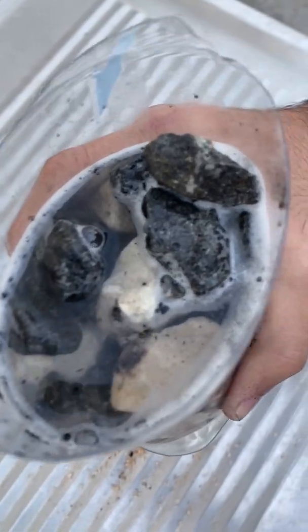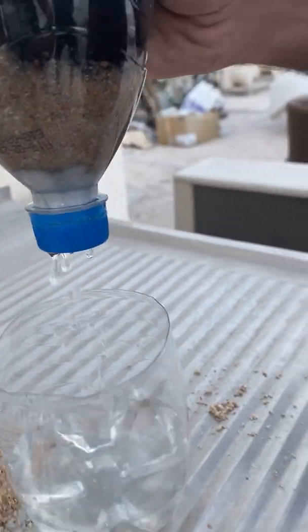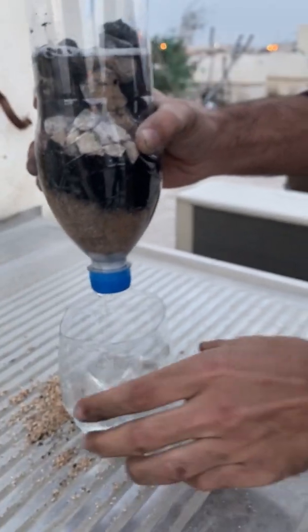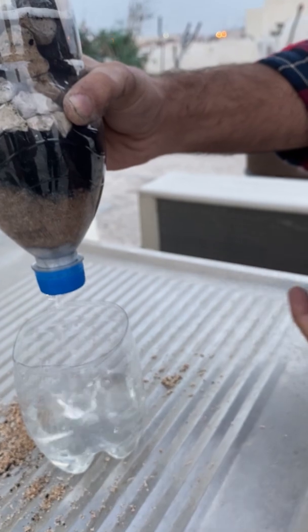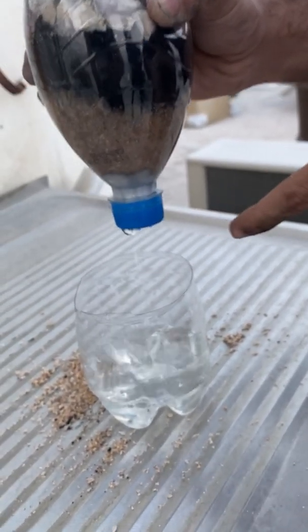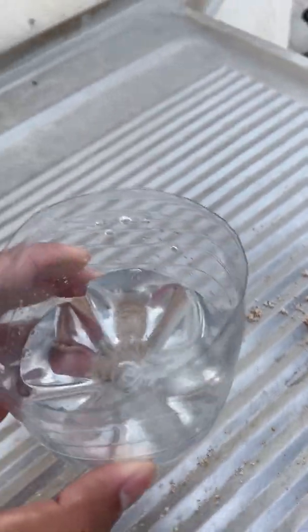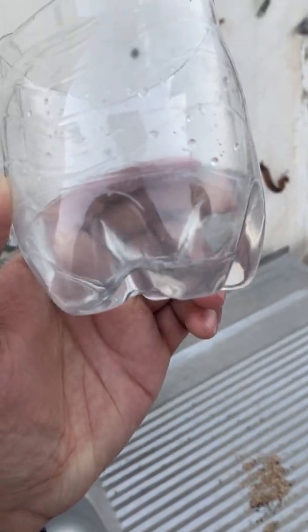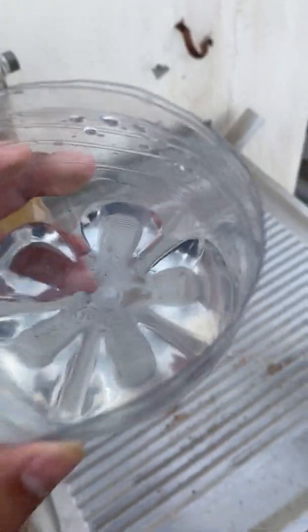You can see it in this view. And now you can see the water that has passed through this process is clean, and it doesn't contain any kind of soap. It's clear, clean water. This water cannot be used for drinking, but it's clean now.